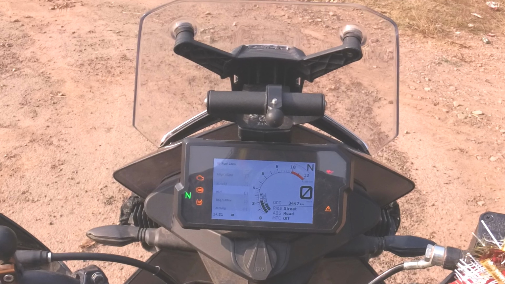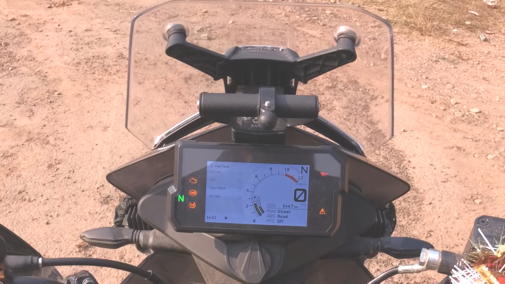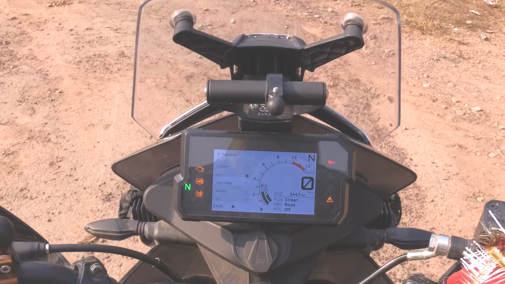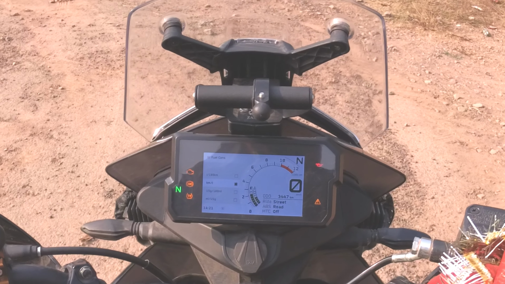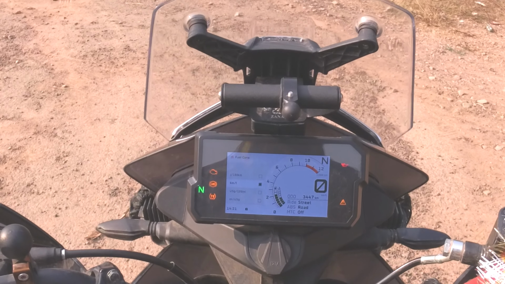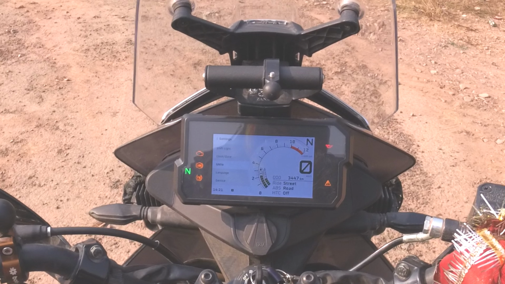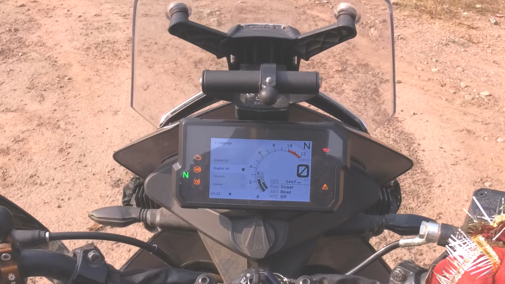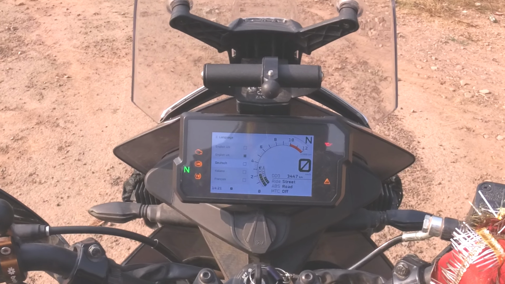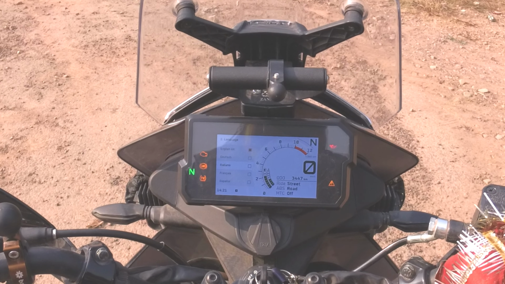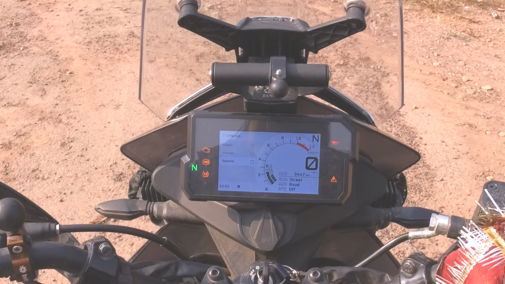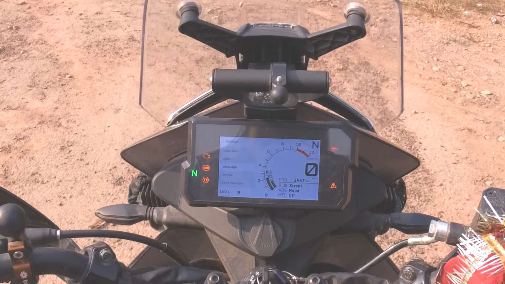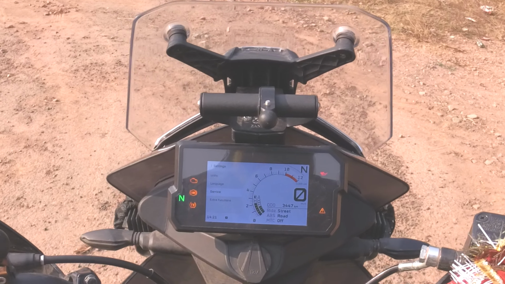Which unit would you like to see your fuel consumption in? In India we normally use kilometers per liter, so that's what I have selected. And then you have language: English, US, UK, Deutsch, so this is German, and Italian, French, and Spanish. So these are the language options that are available.